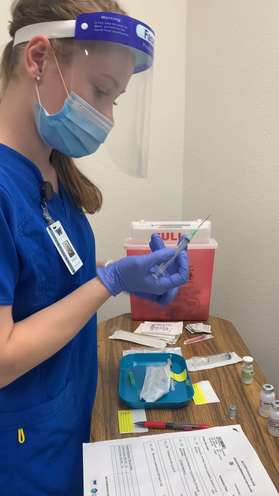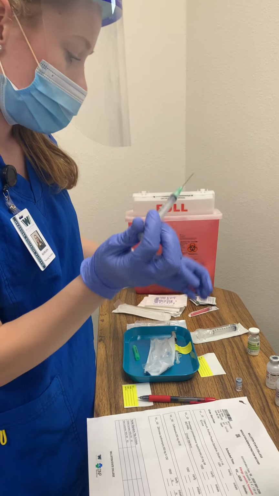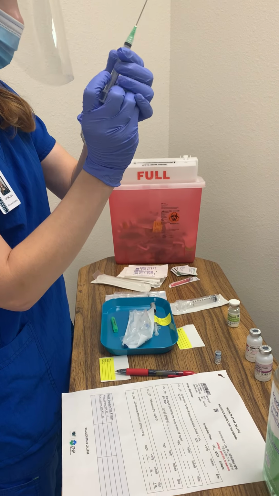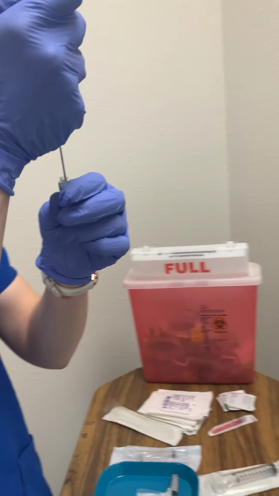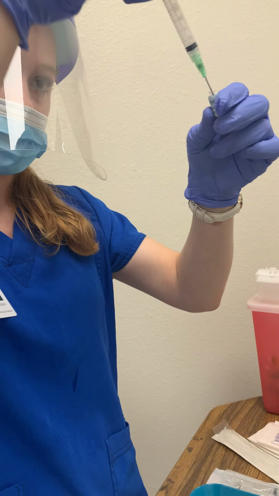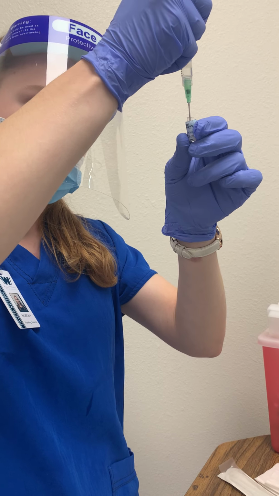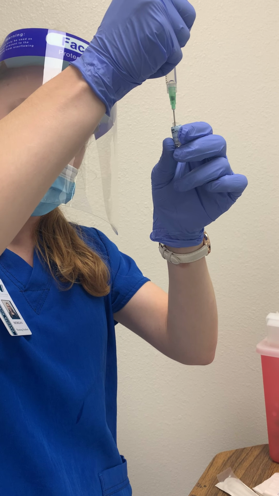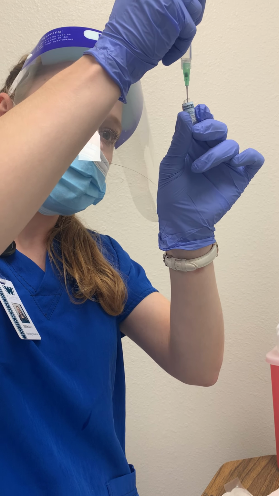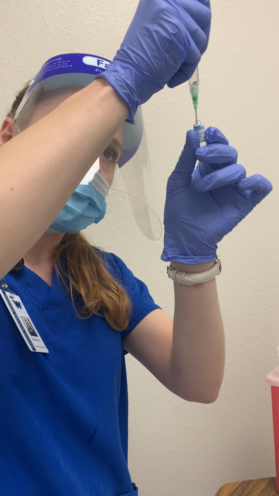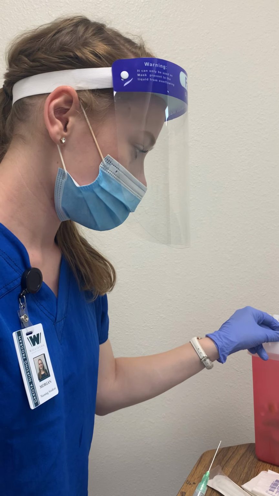And then for this, I don't need to draw up anything. So I'm gonna get my hand ready. Okay, and then I'm gonna make sure not to touch the middle. Okay, perfect. So I got just sucking out the rest of mine. So perfect. And then I'm gonna be putting this in my sharps container.